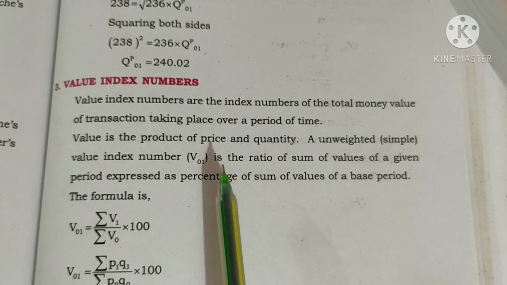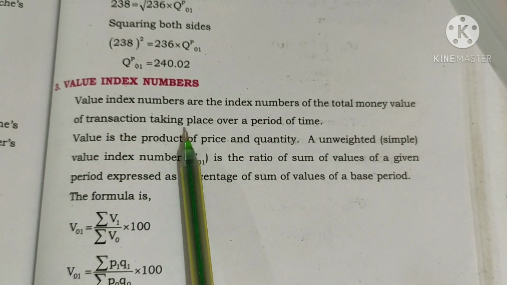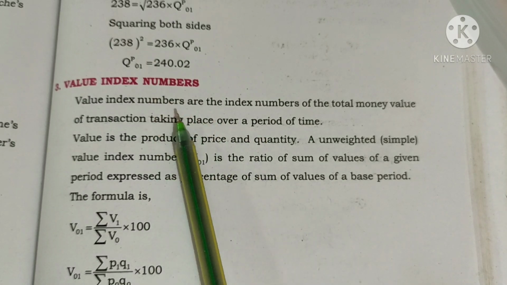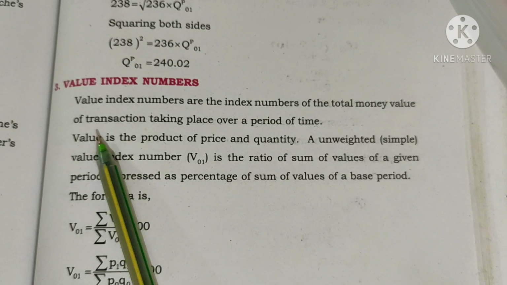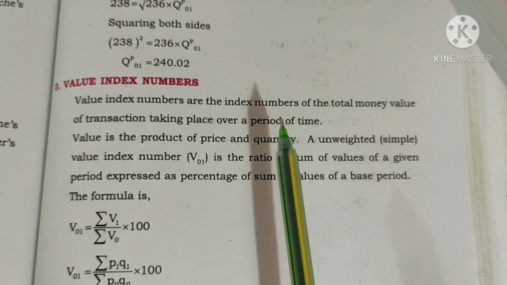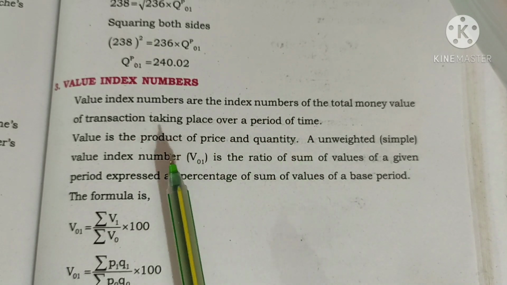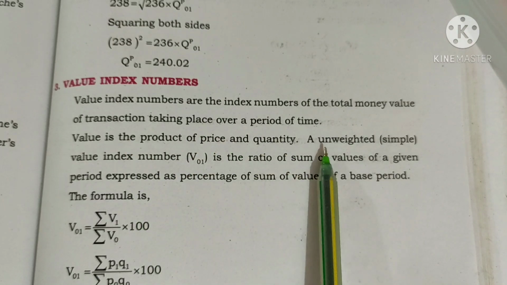Value index numbers are the index numbers of the total money value of transactions taking place over a period of time. So the value is the product of price and quantity. You have seen here, value is nothing but the product of price and quantity.